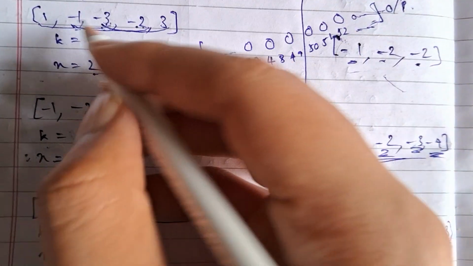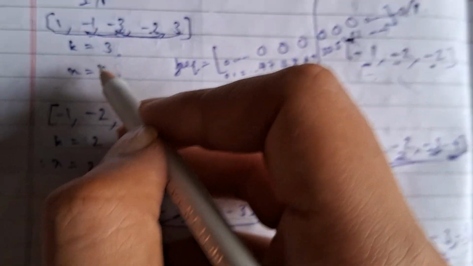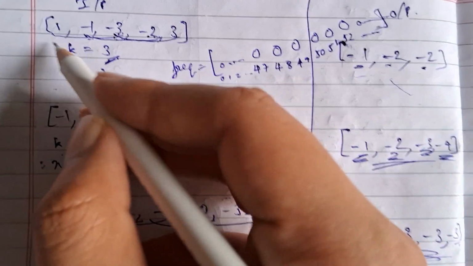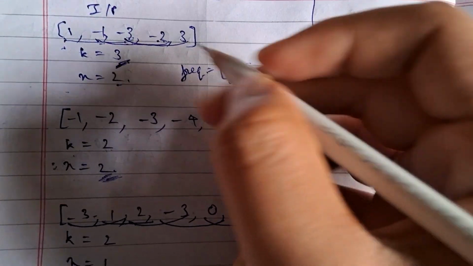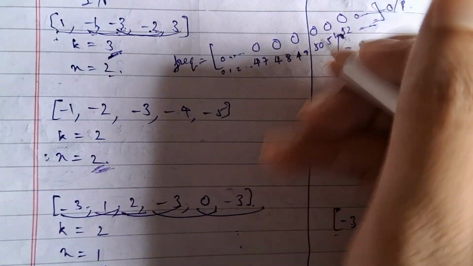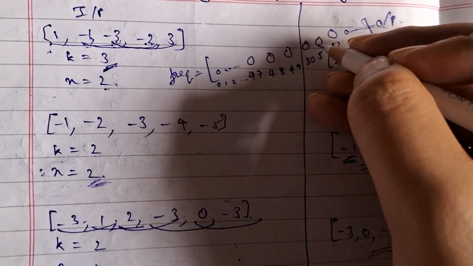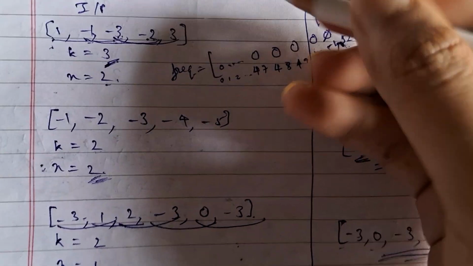Okay. So first of all, we have to run the loop for the first 3 elements. So 1, minus 1, and minus 3. So for 1, what is 1? It is 50 plus 1, right? Remember I told you 50 plus 1. So 50 plus 1 is 51. So we have to replace this with 1, and I mean add it.